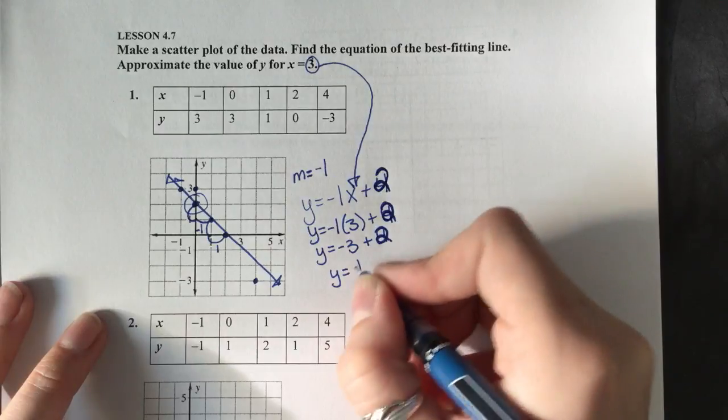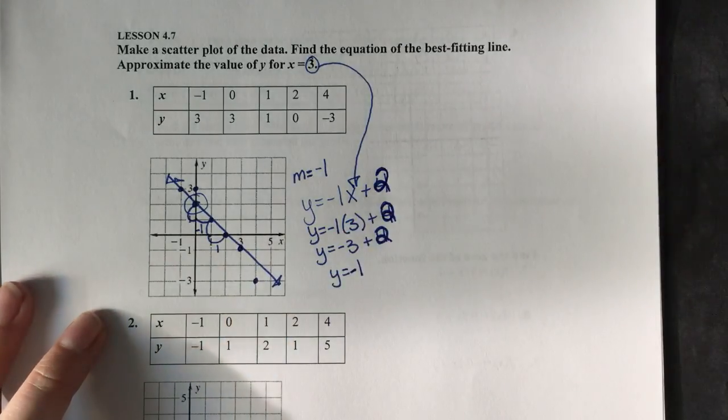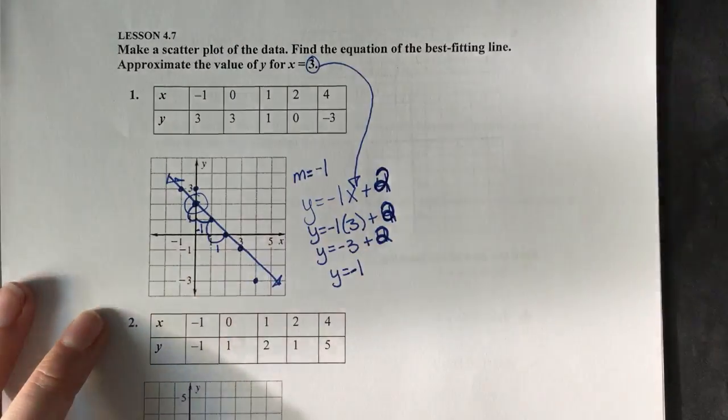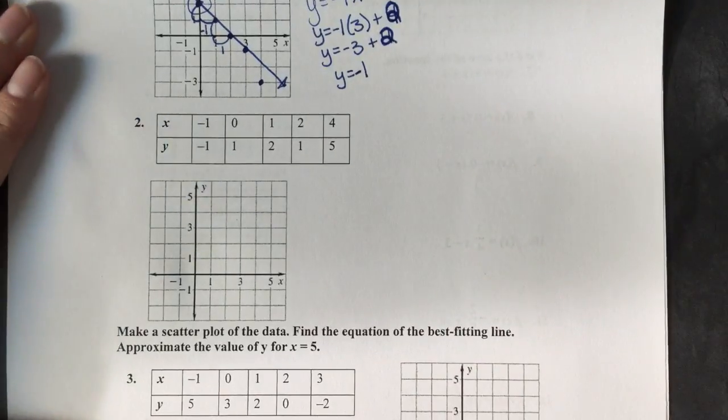-3 plus 2 is -1. Oh, that's much better. Okay. So, looking at the graph, you can clearly tell that at 3 we would be at -1. Okay. I need to quit, apparently, for today.